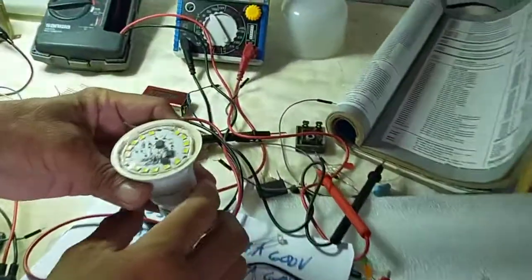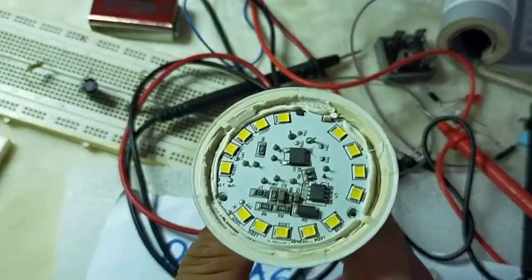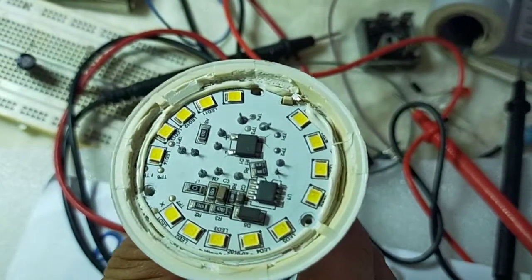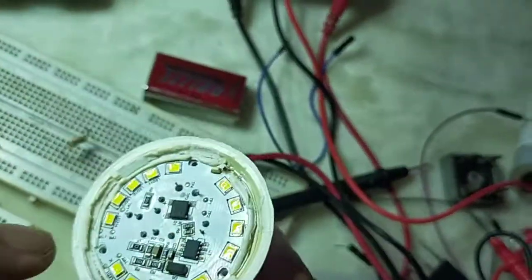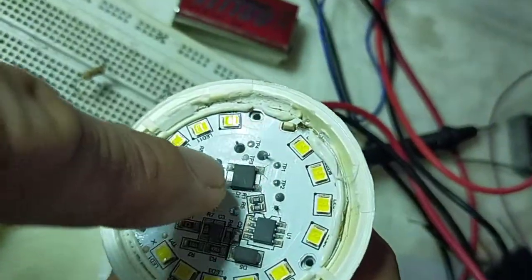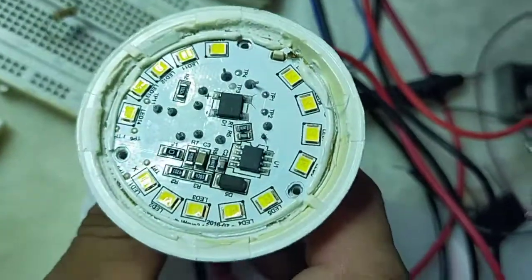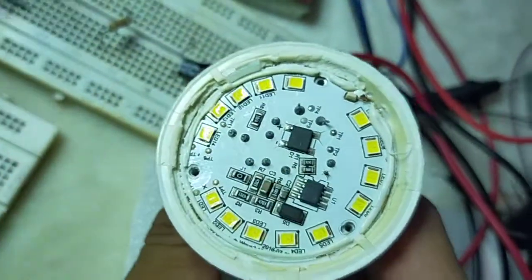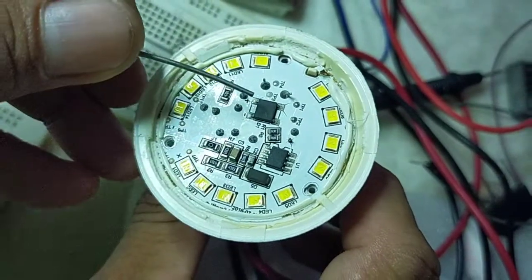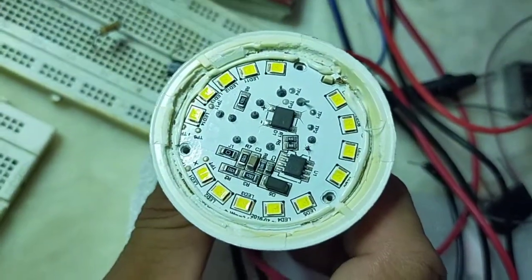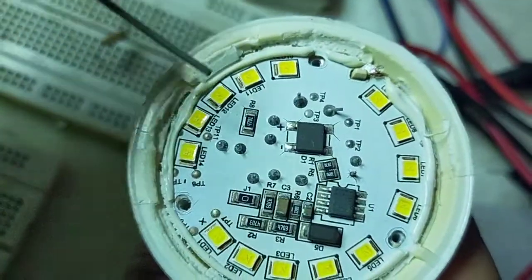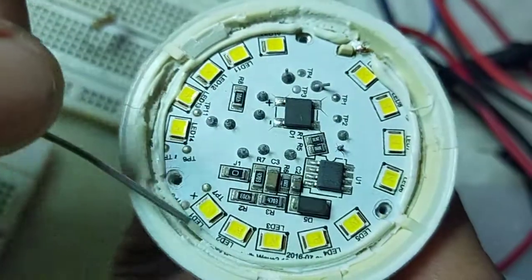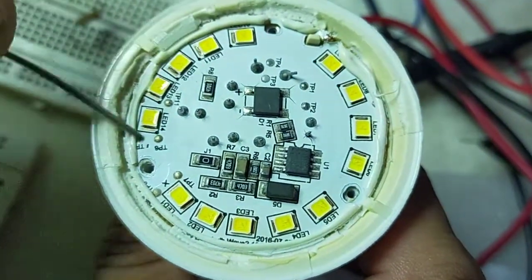This one, the LED bulb. I think almost all lightings in your homes use LED bulbs. We have here a bridge rectifier. This one is a bridge rectifier. This one is an IC, an IC regulator rectifier, wherein the 220 volts from the outlet or from the socket is converted into DC, and it is lowered down in accordance with the requirements of the light emitting diodes. These are now the light emitting diodes.